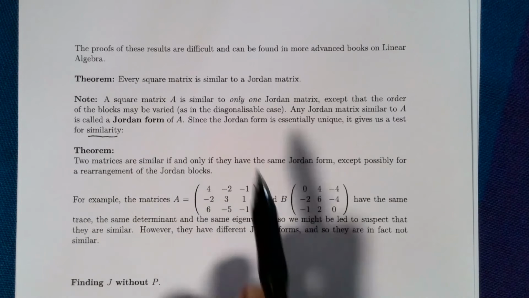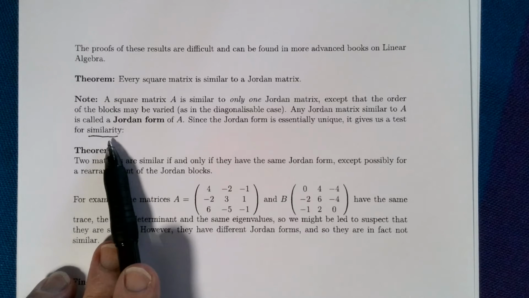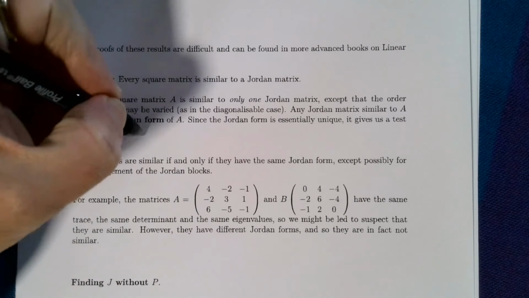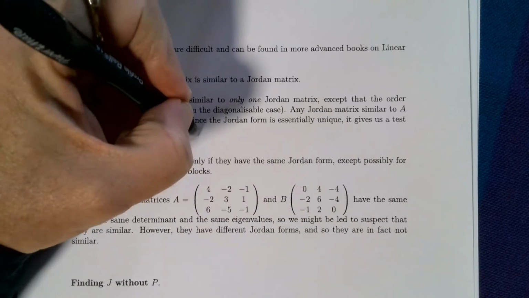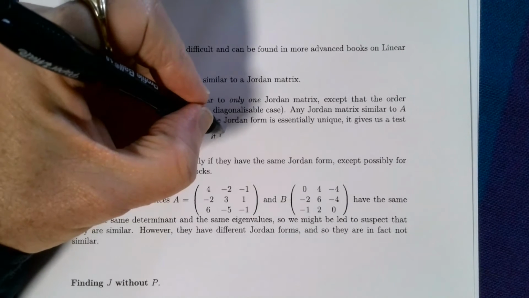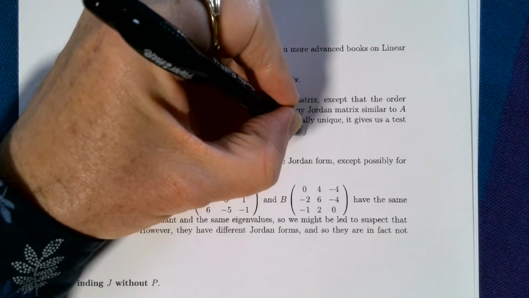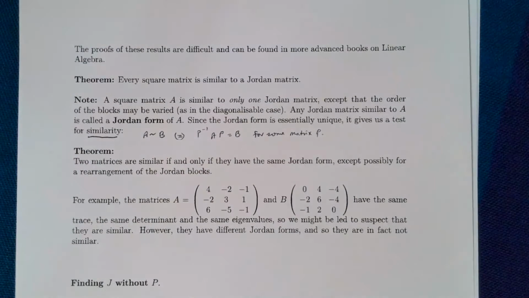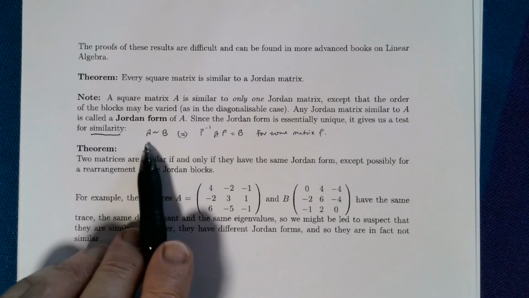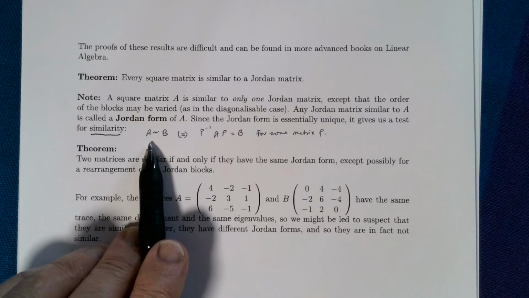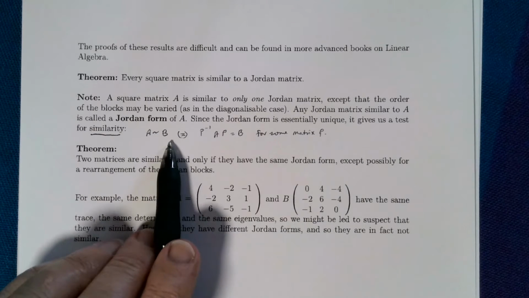Now, since the Jordan form is essentially unique, it gives us a test for similarity as to when two matrices are similar. Now, remember, we say that A is similar to B means that there is a matrix P so that P inverse A P equals B for some invertible matrix P. That's what we mean by similar. Another way of saying it is that we can change the basis with respect to which we have the matrix A, and then with that change of basis, the linear map represented by A has matrix representation B.